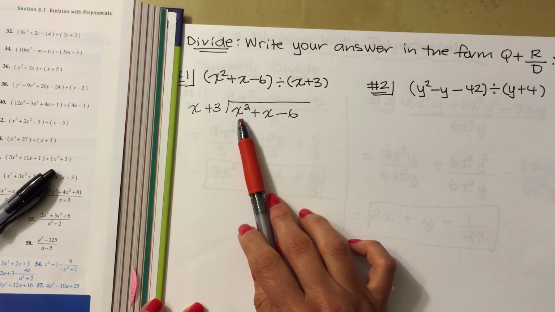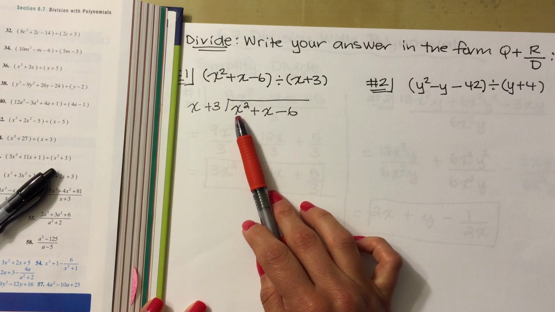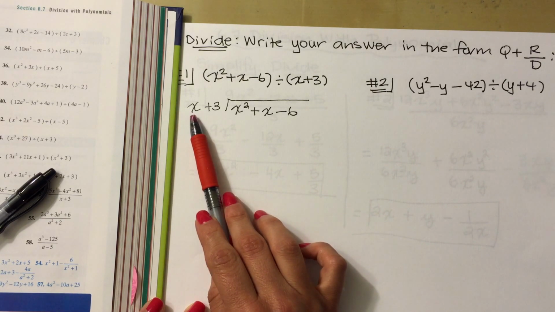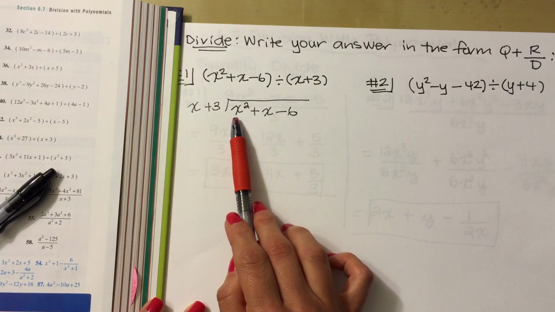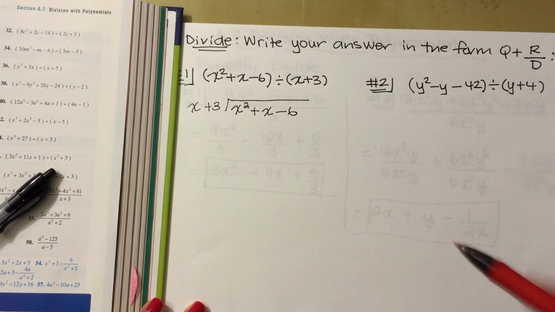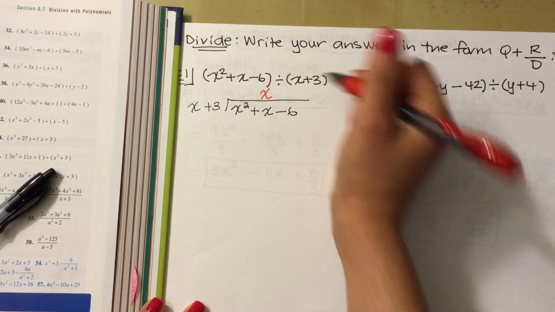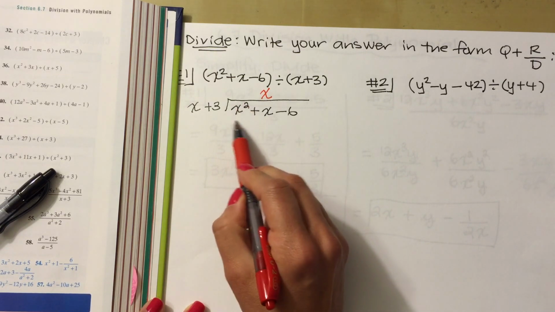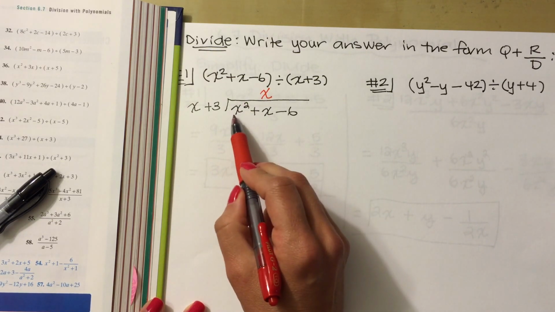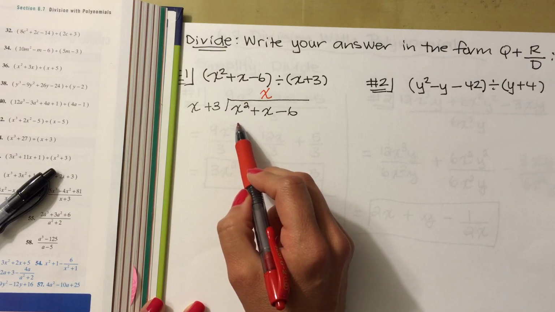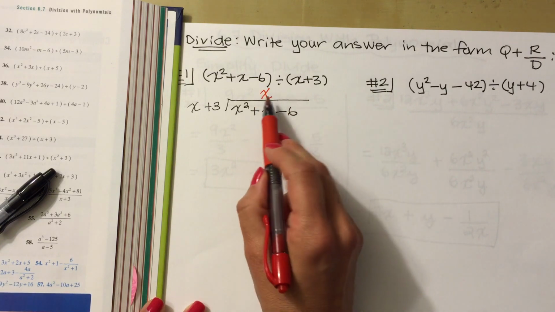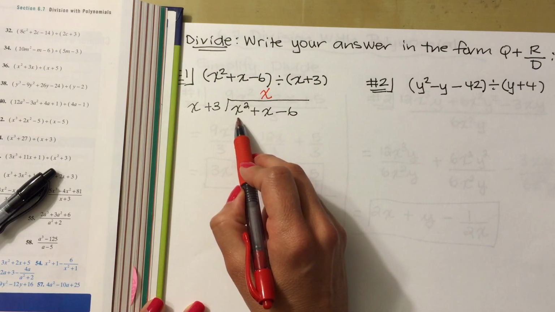So we start with x squared. So what you want to ask yourself is, this x times what will give me x squared? So x times x. X times x gives me x squared. Whatever this first term is, that's what you have to get. If the first term is positive, you have to get a positive. If the first term is negative, we have to get a negative. So you have to put an x here because we have to get x squared.